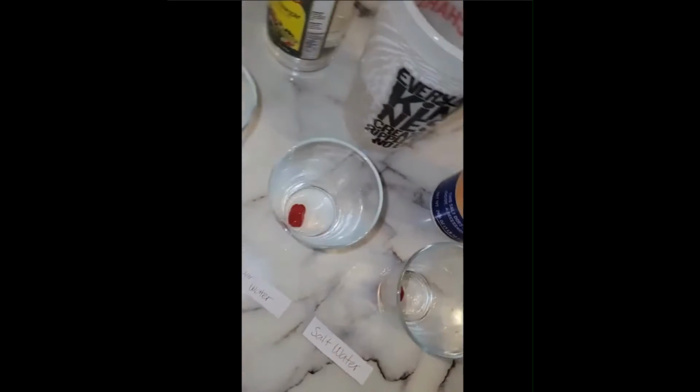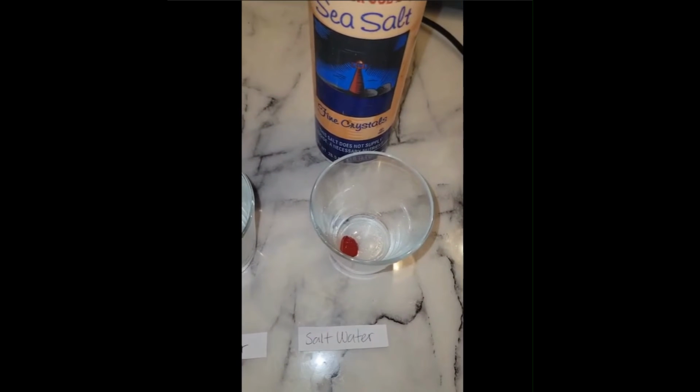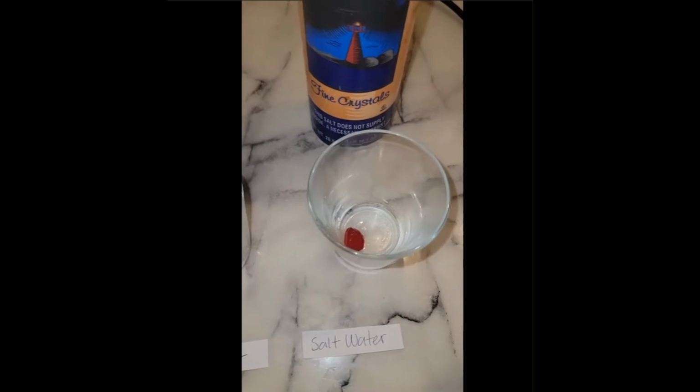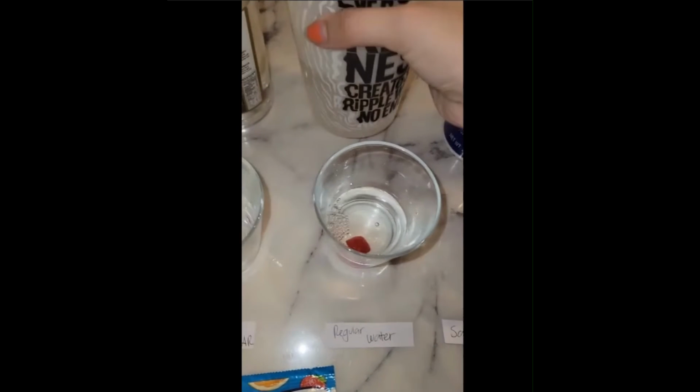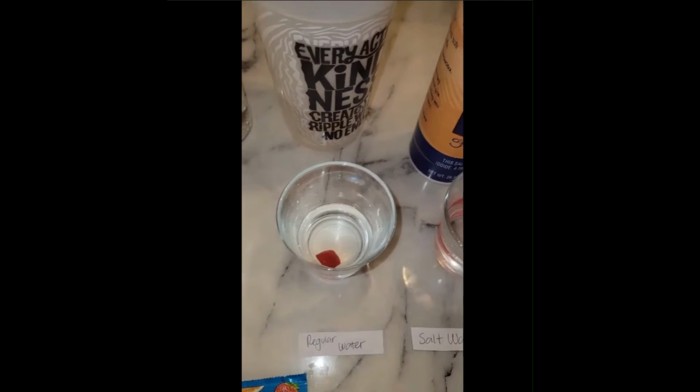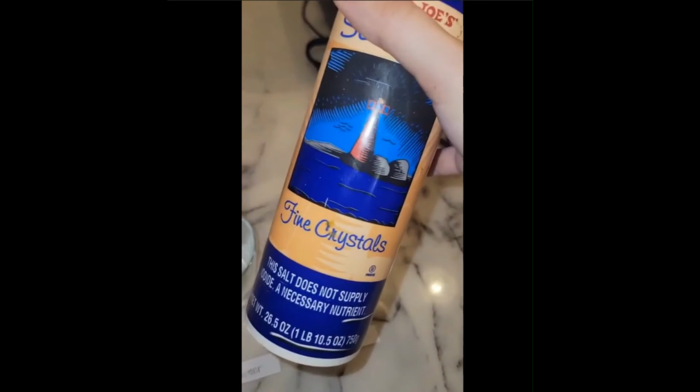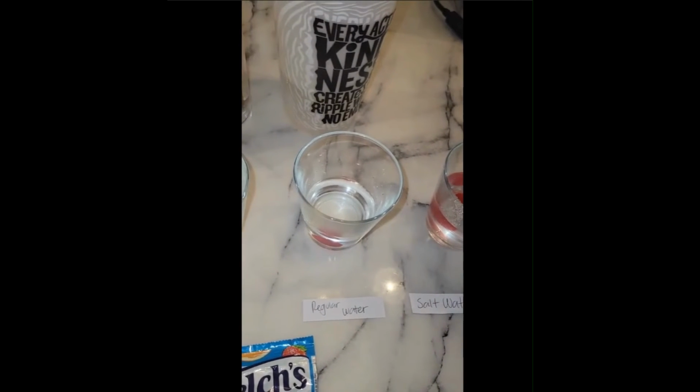So today I'll be doing an osmosis experiment. The first thing that I did was add some water to the salt water cup and the regular water cup. I used room temperature tap water, and then I added some salt, specifically some sea salt, to the salt water.